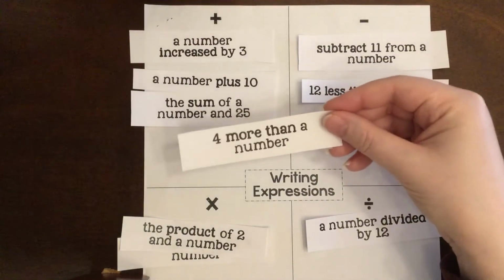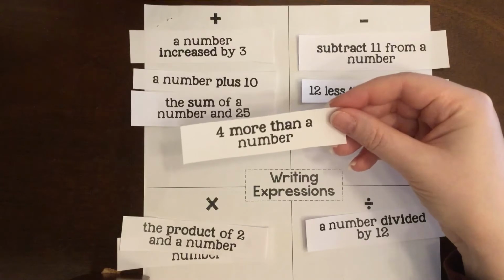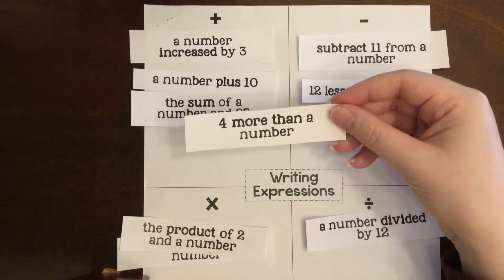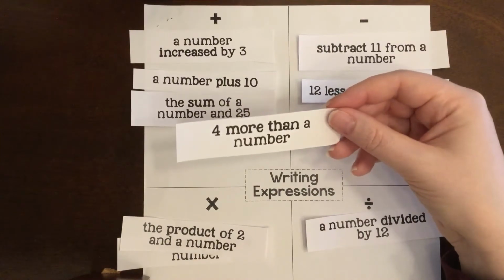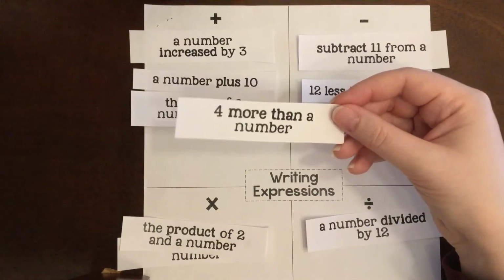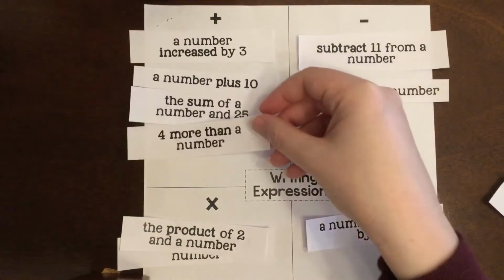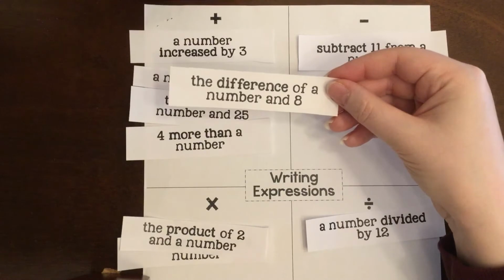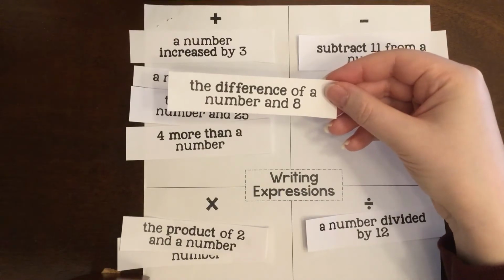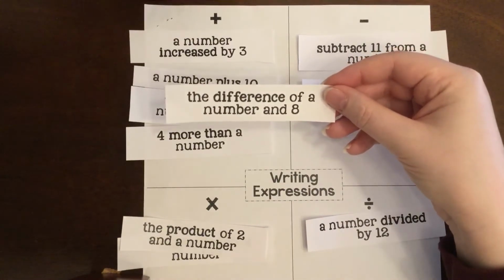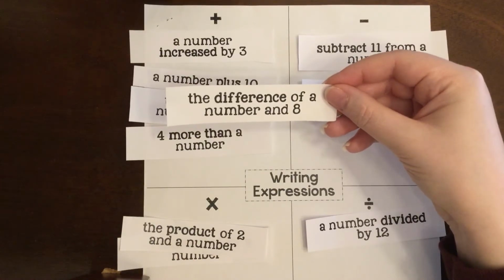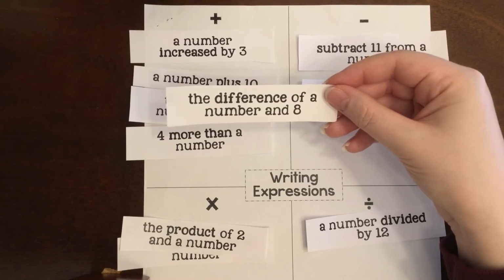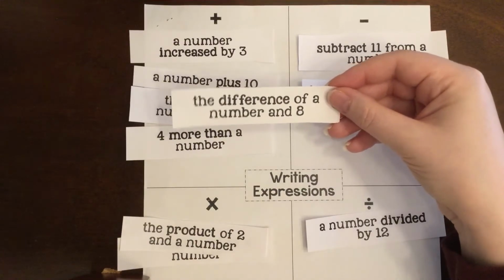Okay, we have 4 more than a number. More than in this statement is addition. So this would be n plus 4 or 4 plus n, they're equivalent. So that's an addition. The difference of a number and 8. Difference is subtraction, and it's the difference of a number and 8. So the first thing is the number and then 8. So this is n minus 8.